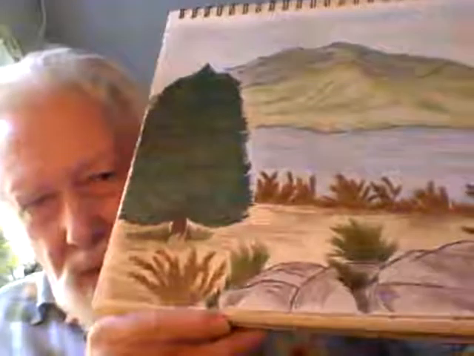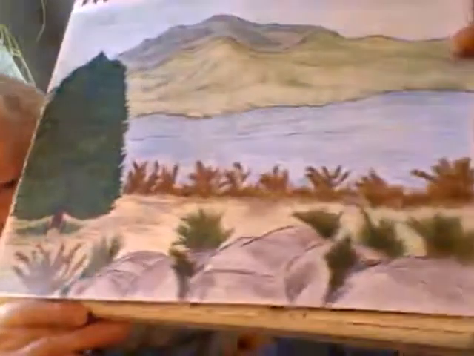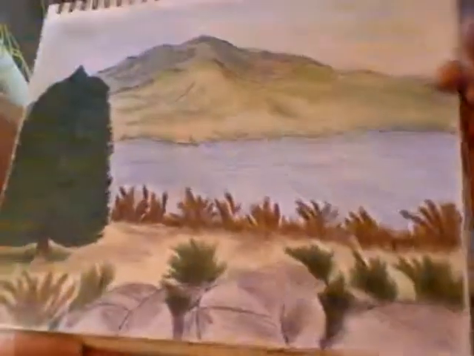Again, similar to that one, large tree, rocks, water, mountain. Now you are catching on, as we see these, to those things she's particularly interested in. Now these, I think, this one is particularly good.